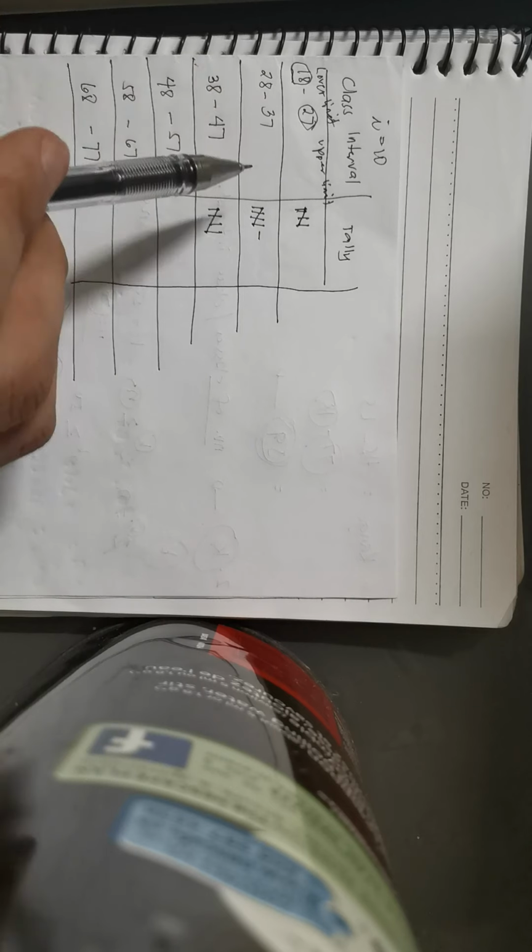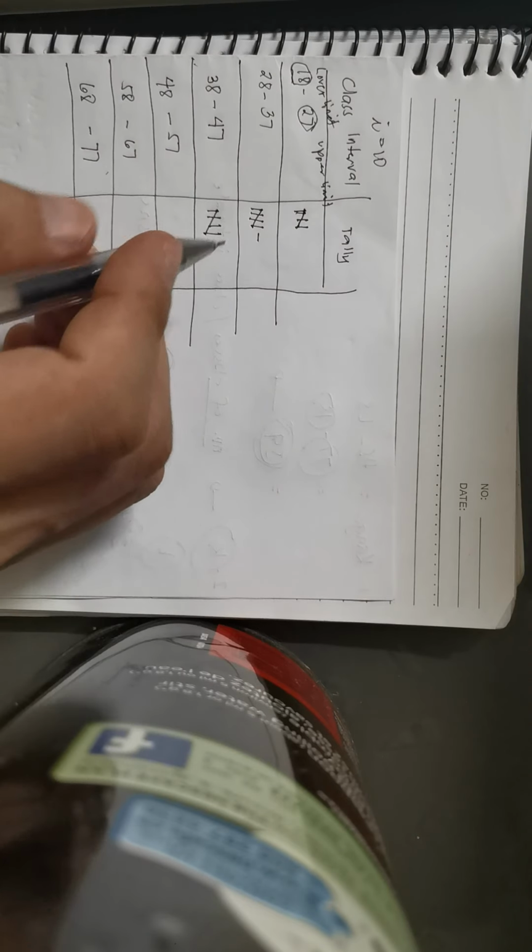But if the scores are not pre-arranged in the table form, then you just have to go one by one. But this time it's simply, you notice, the first 5 is in the first class interval, the next 5 is in the second, because it's pre-arranged in the table. So let's continue with the next 4.